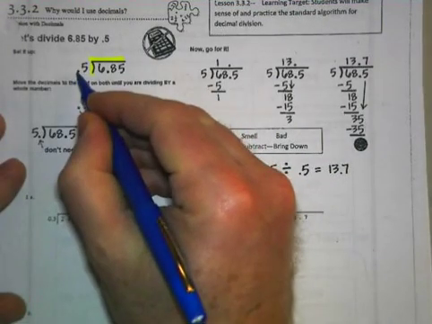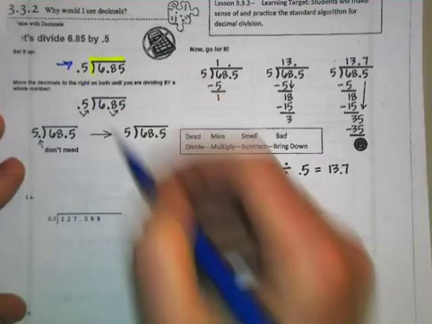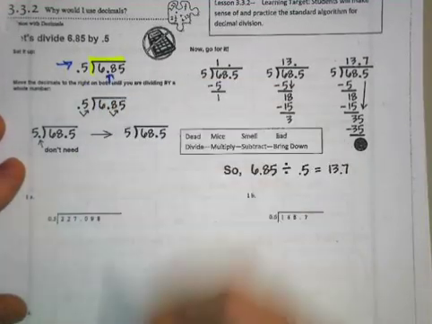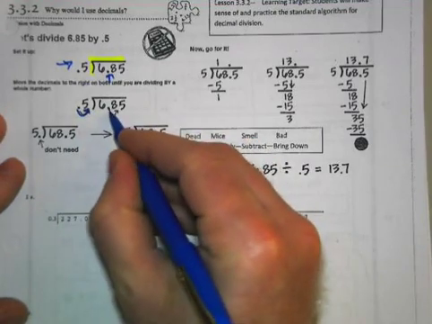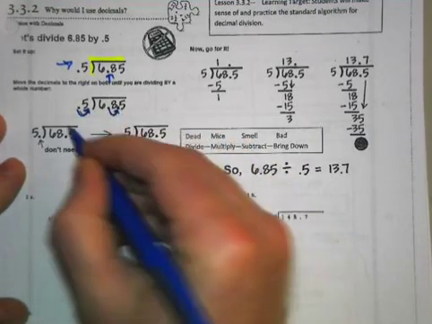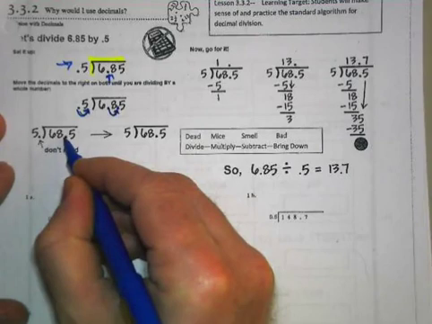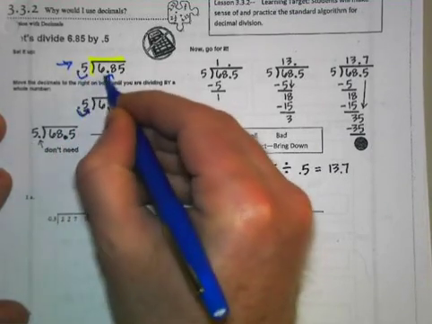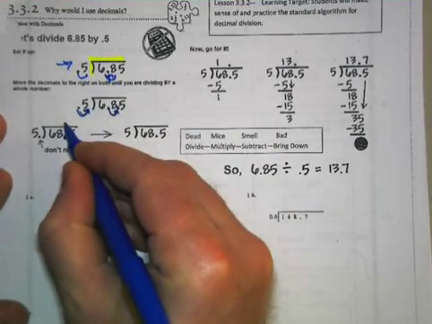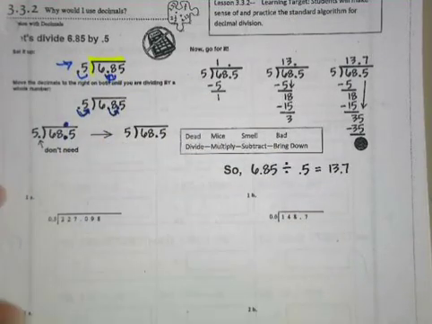If you multiply this side by 10 and this side by 10, that means you're going to move your decimal 1 to the right here and 1 to the right here. Make sure once you've moved your decimal, you put it again up at the top so you'd have your decimal in the correct place of your answer.